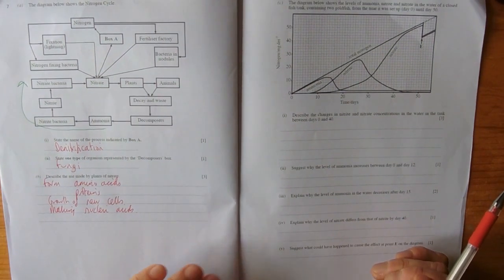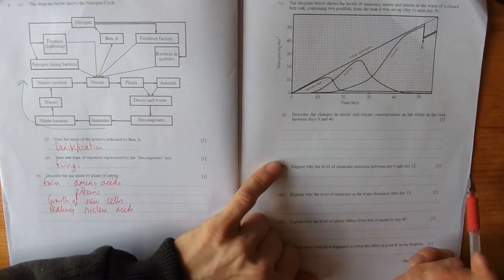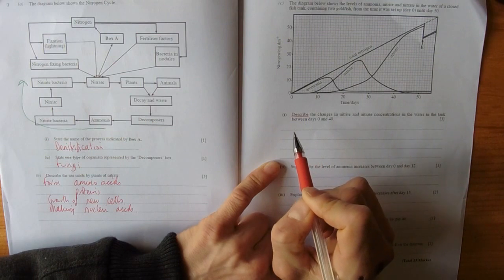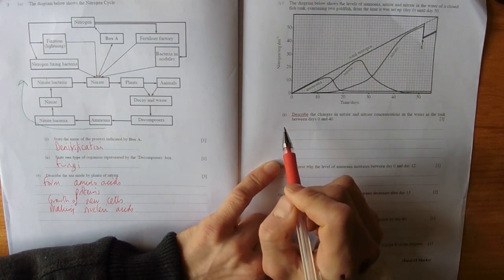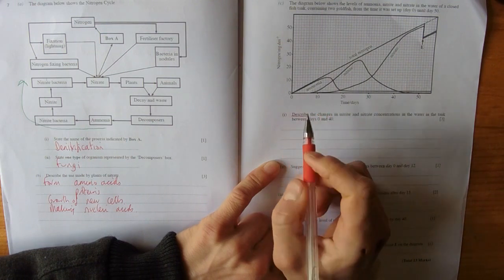To start off with, we just need to describe the changes. So we are just describing, not explaining anything. So we're not going to mention any bacteria or anything being converted into anything else. We're just going to look at this graph and describe what's going on.